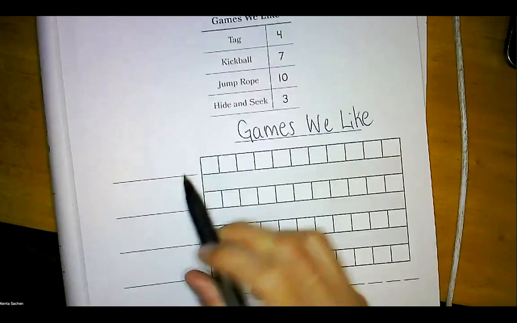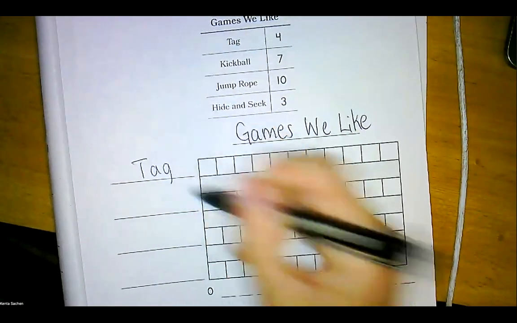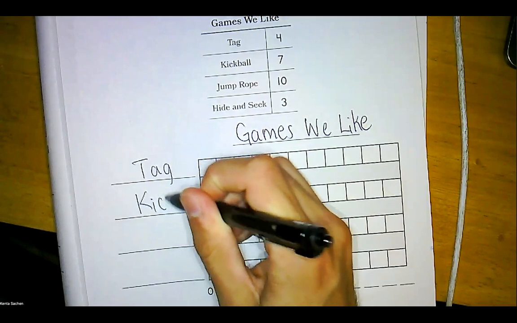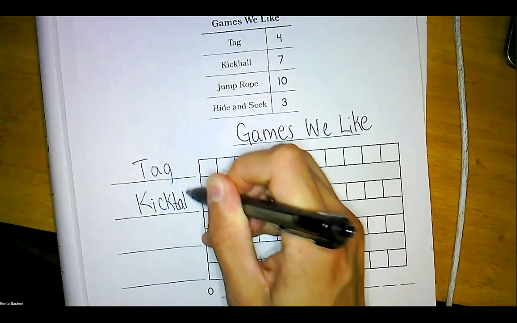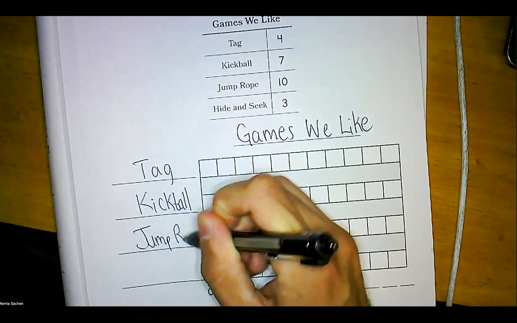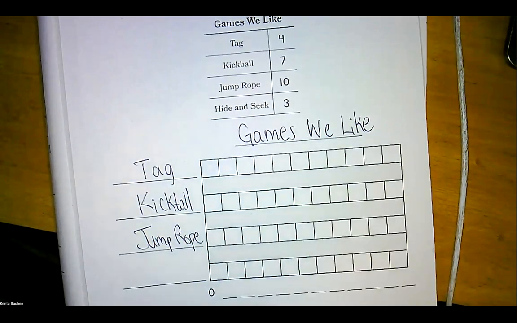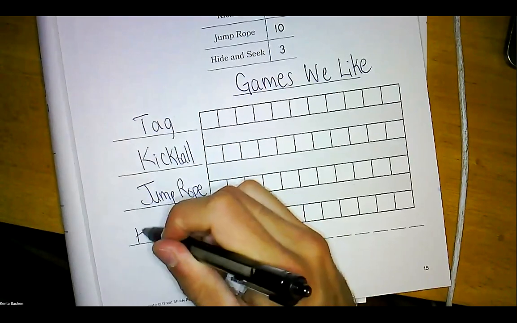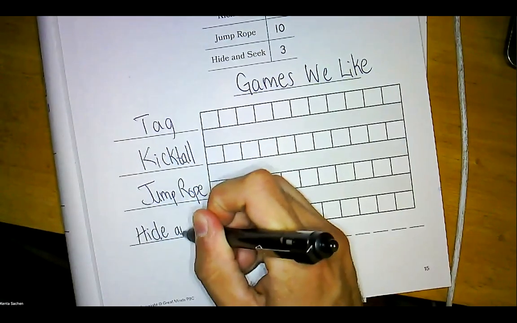And then the 4 games were tag, love tag, kickball. I used to play that every day when I was in 4th grade. Jump rope. It's a little bit hard for me, but it's a good exercise. And hide and seek. That's a fun one too.